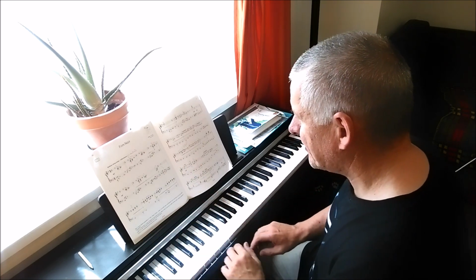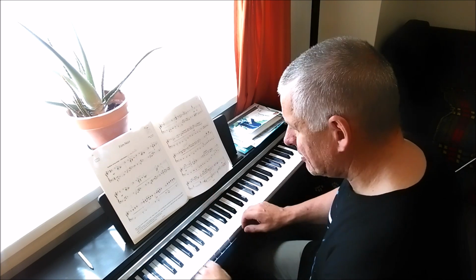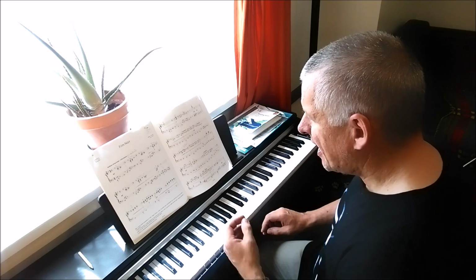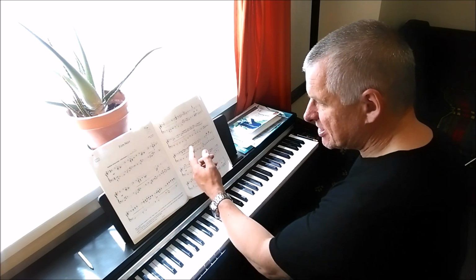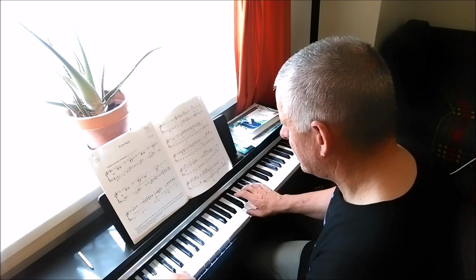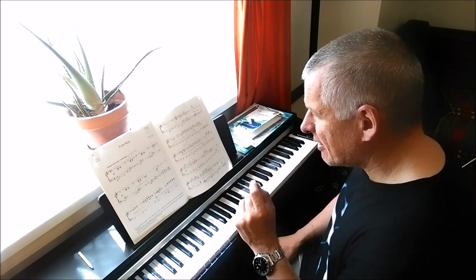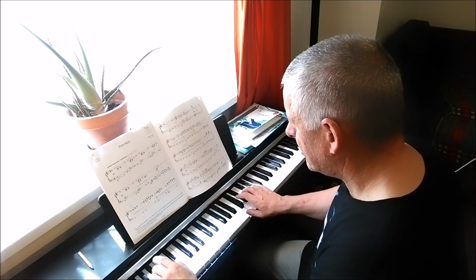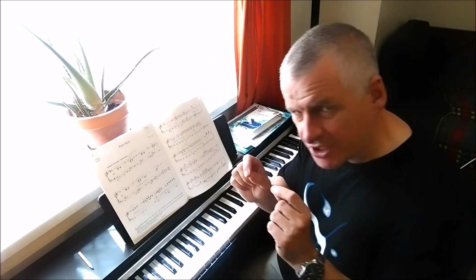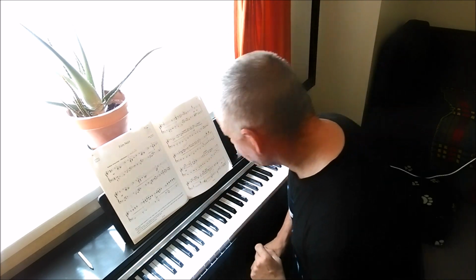So, at the end of bar 18 you have 1, 2, 3, 1. And at the end of bar 22, pretty similar. And you might be tempted to play the 2 semiquavers in bar 21 in the same manner. But that would be incorrect. They are faster. They are 2 semiquavers within a triplet quaver, double the speed of a triplet quaver.